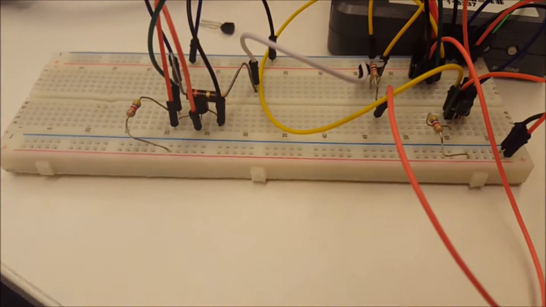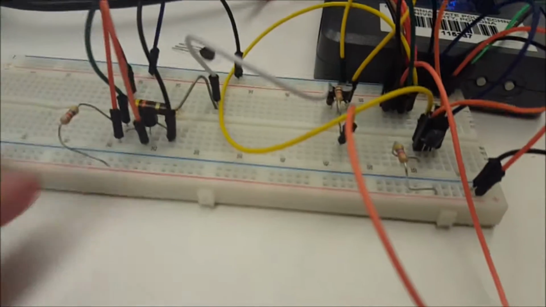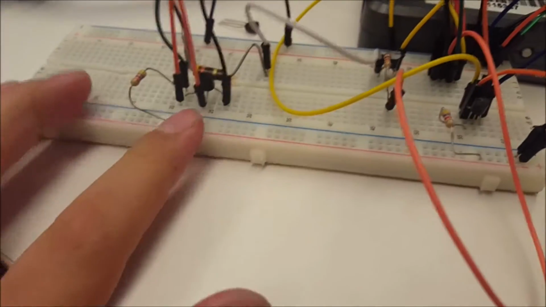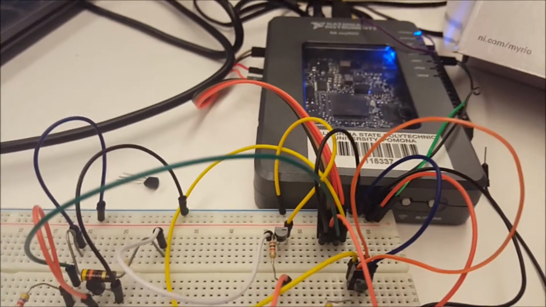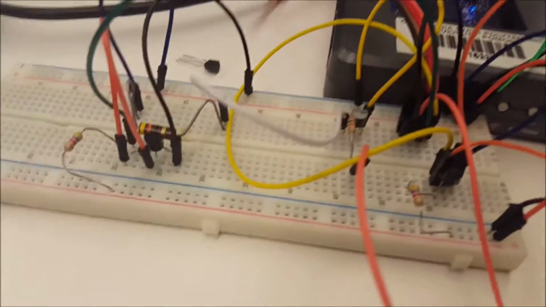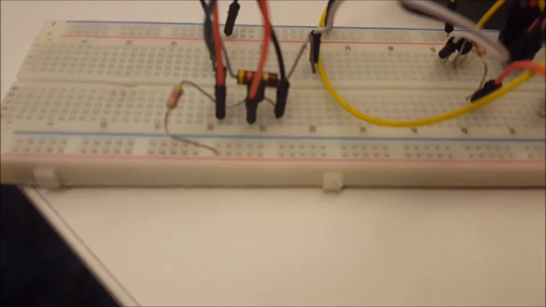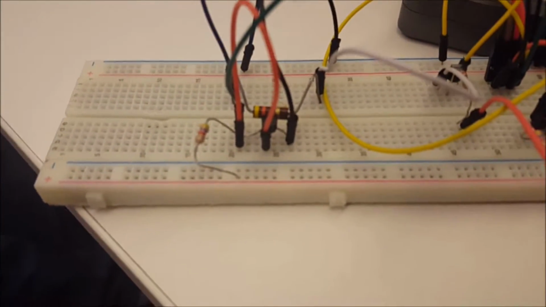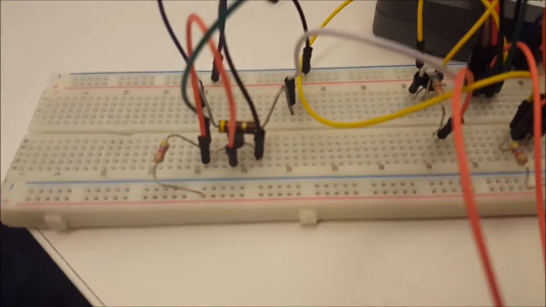So, this is our circuit, and we have actually two transistors used as temperature sensors. This one right here is used for ambient temperature, and this one right here is for the heating. This is powered by the MyRio right here, and it's inputting 5 volts to the rail. The resistor right here is used for heating the transistor, and there's a third NPN transistor right here, which is used as a switch.